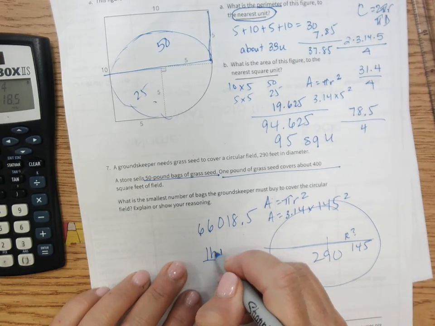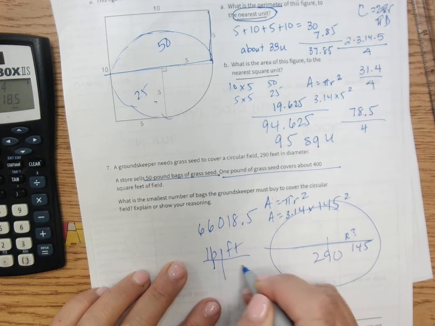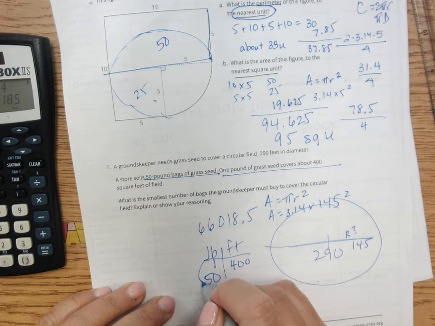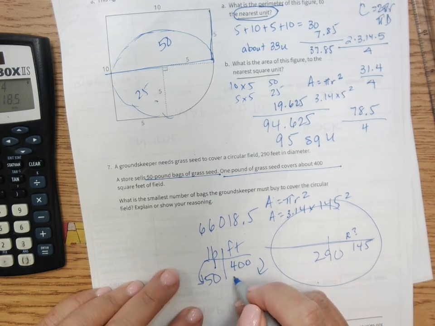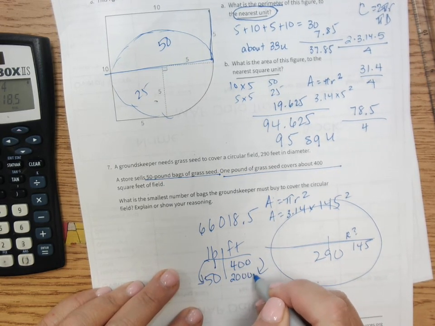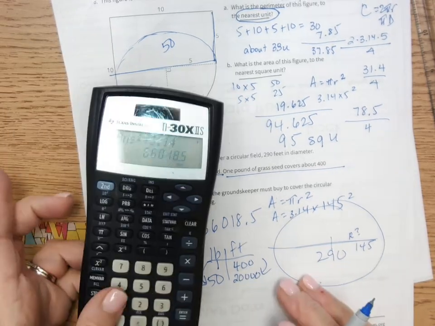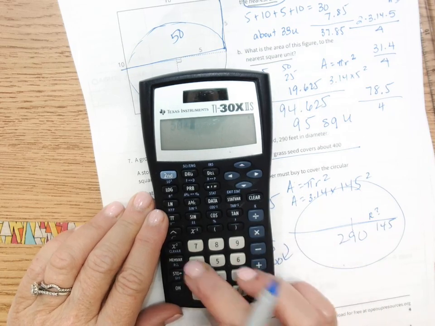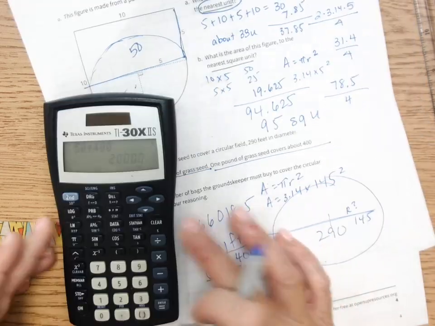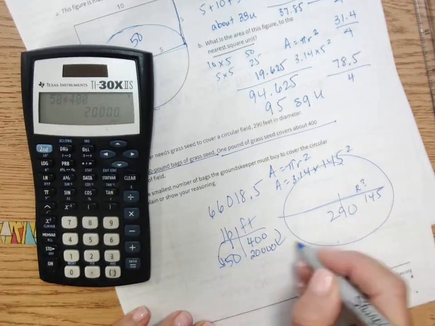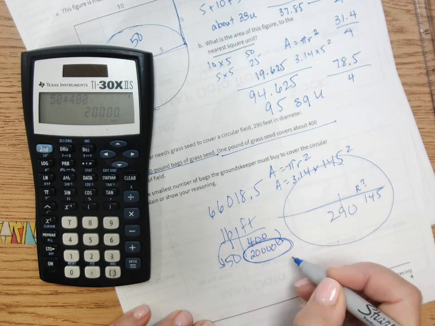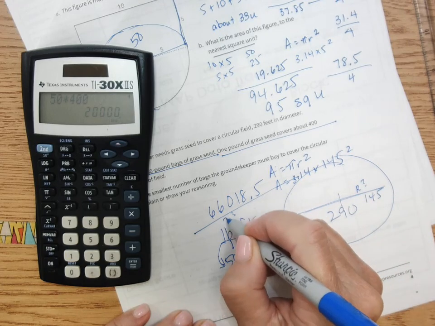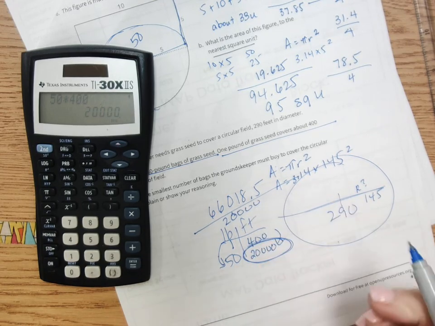So 1 pound covers 400 square feet. So 50 pounds, I need to multiply by 50, covers 20,000 square feet. Because 50 times 400 is 20,000. So this is how much 1 bag will cover. This is how much I need to cover. So I need to divide this by 20,000.